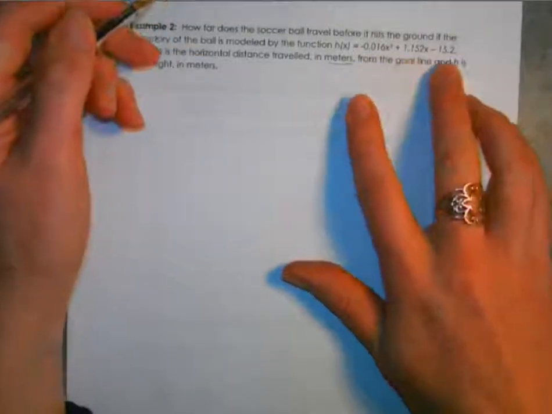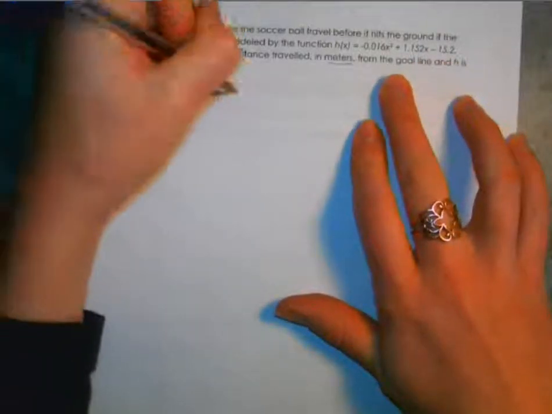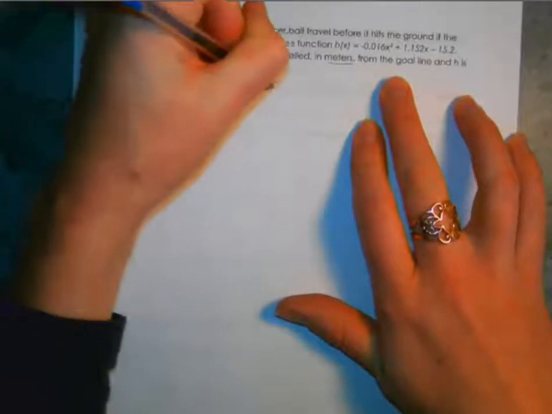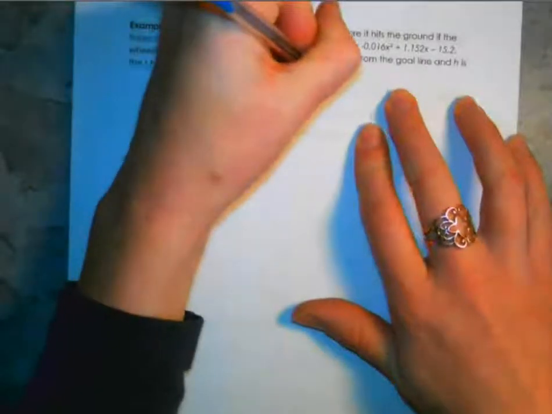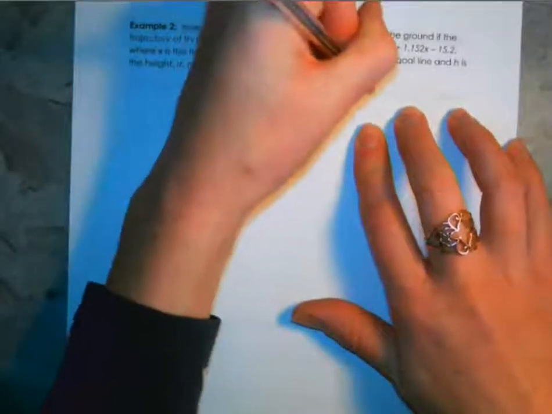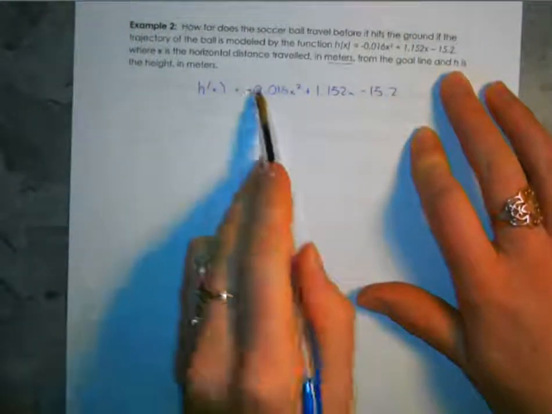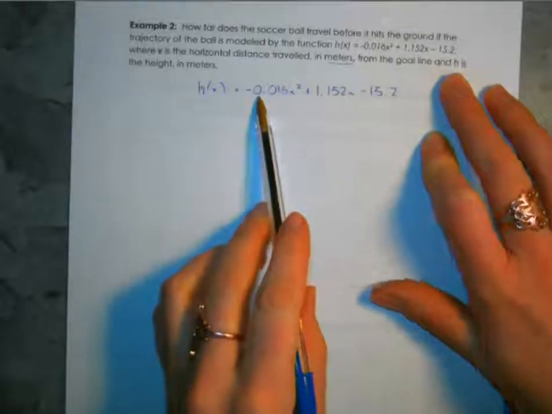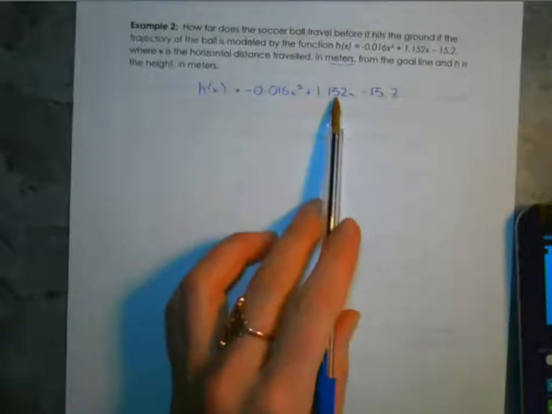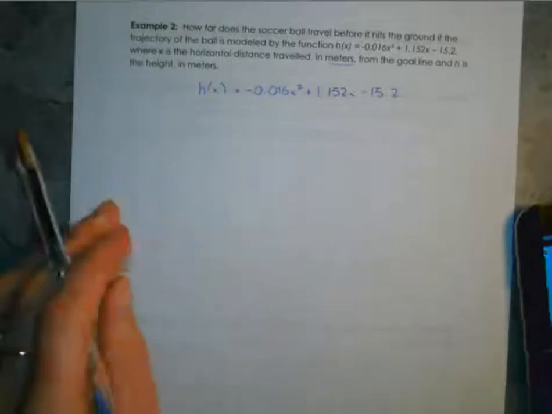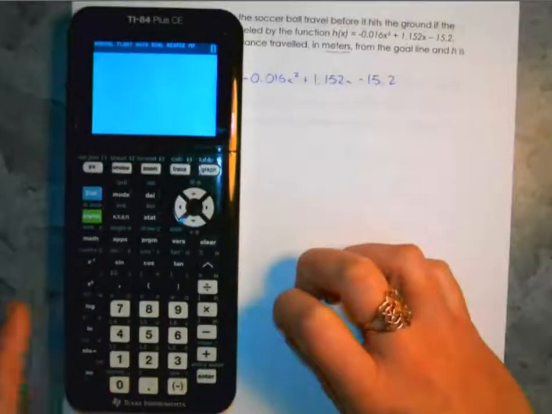If we look at this function, let's write it out here really quickly. h of x is equal to negative 0.016x squared plus 1.152x minus 15.2. First thing, we don't want to have this terrible number out front. So for a question like this, I would first see if there's any chance that this divides nicely into these numbers, because if it does, we can divide that out and work with a better equation.